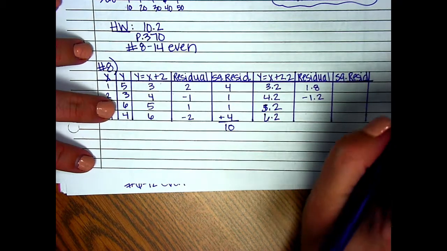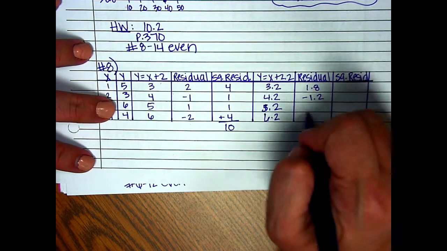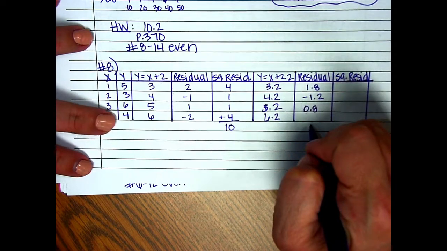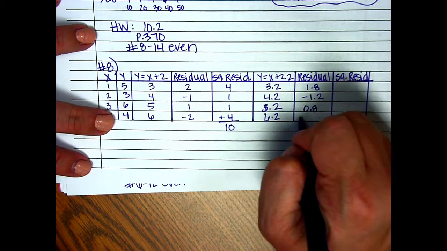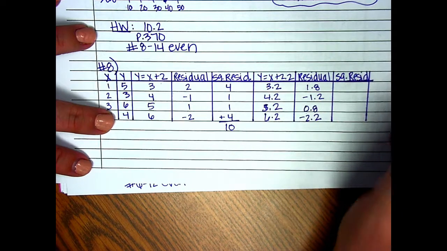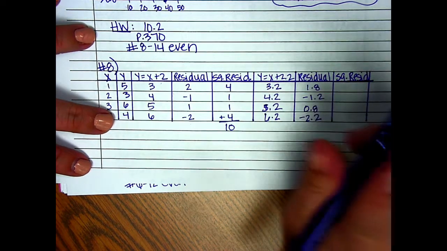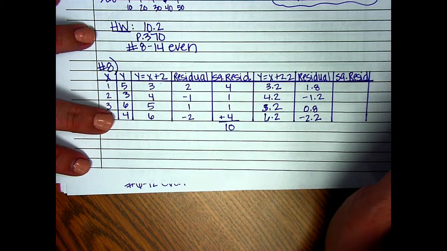I'm reading the x's. 6 minus 5.2 is 0.8, and 4 minus 6.2 is negative 2.2. Got to be careful of the columns that you're reading. You can see, even I'm guilty of that.